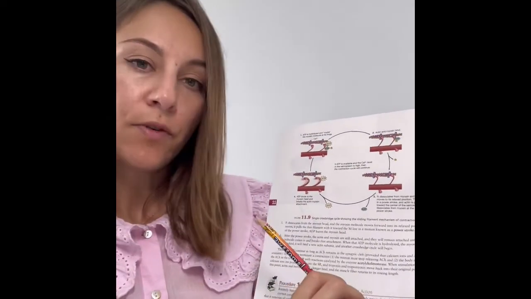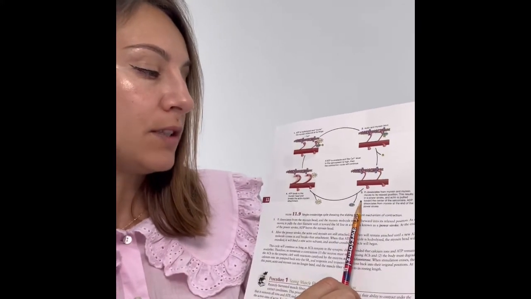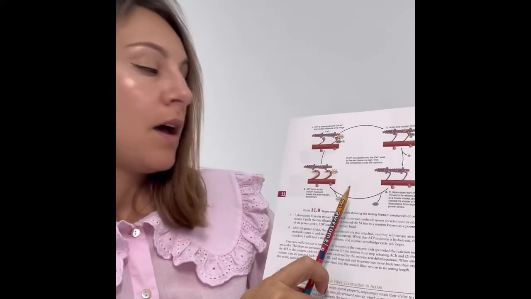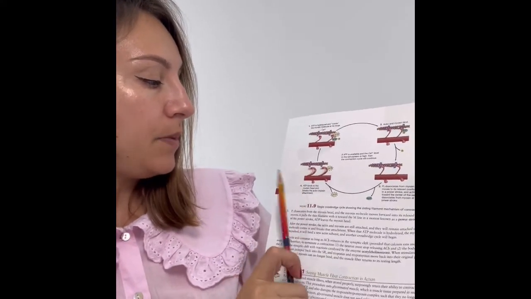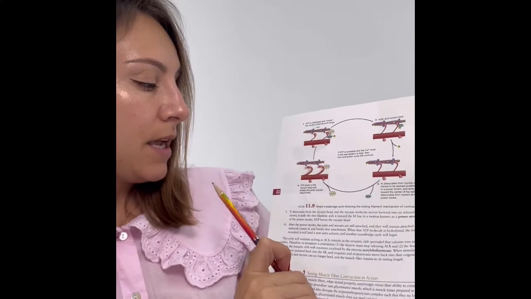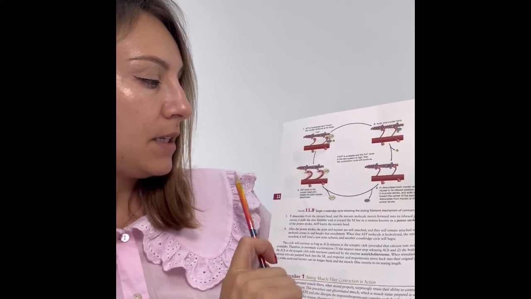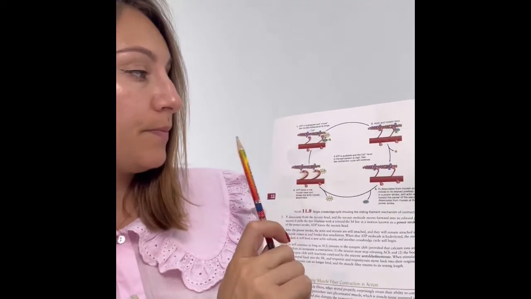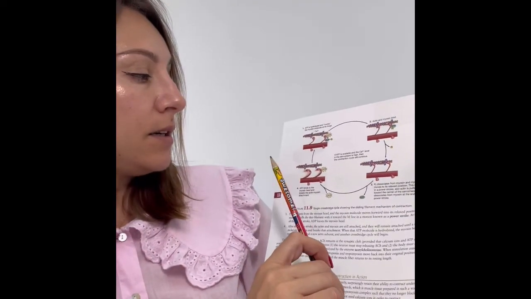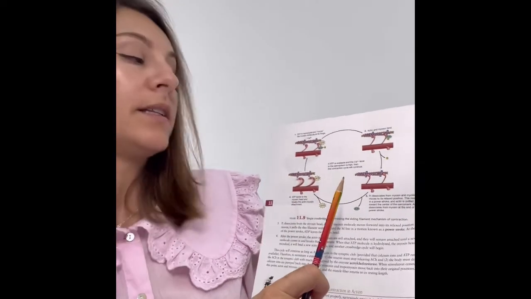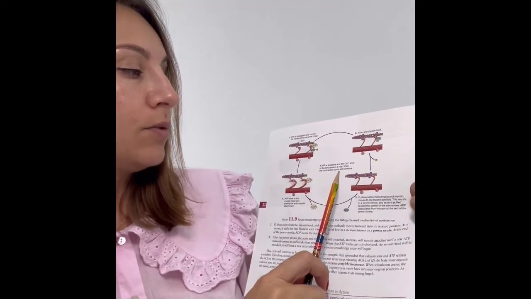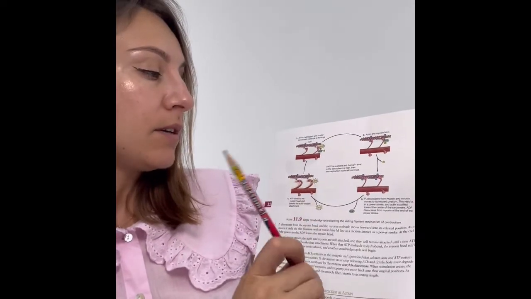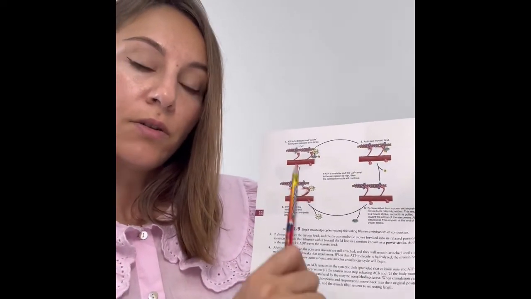ADP dissociates from myosin at the end of the power stroke. Then ATP binds to the myosin head and breaks the actin-myosin attachment. We see this on this picture. And if ATP is available and the calcium level in the sarcoplasm is high, then the contraction cycle will continue over and over.